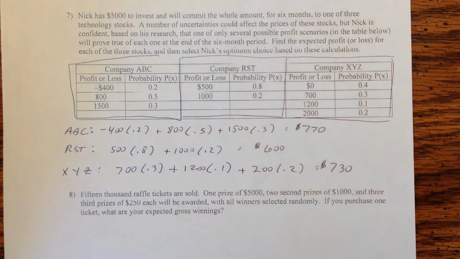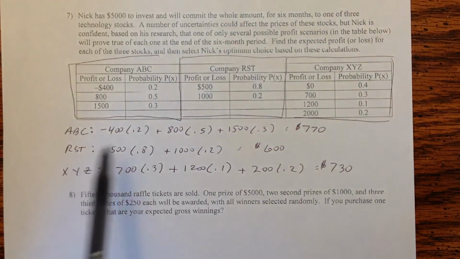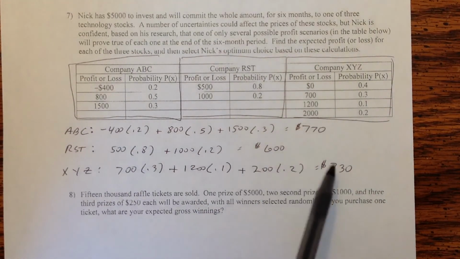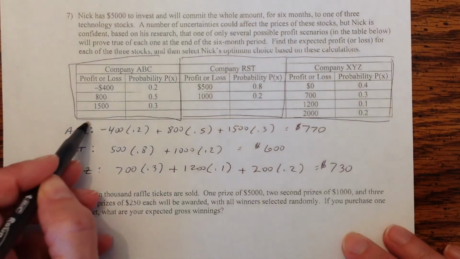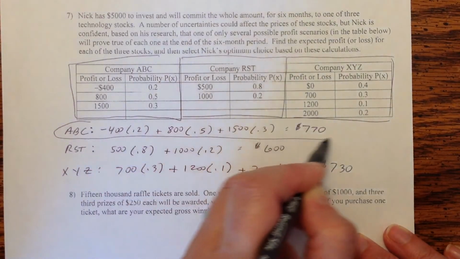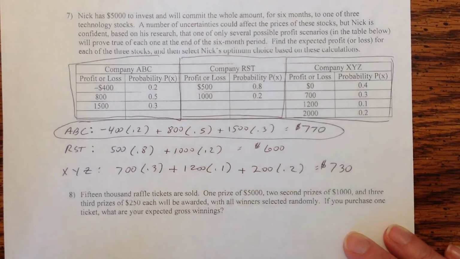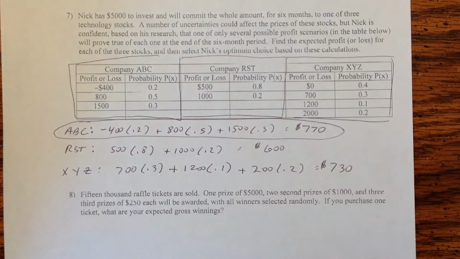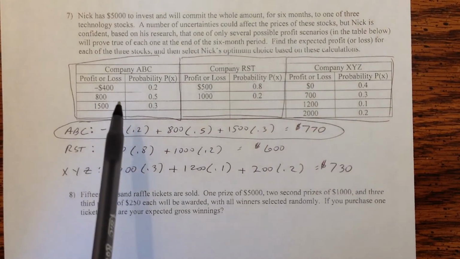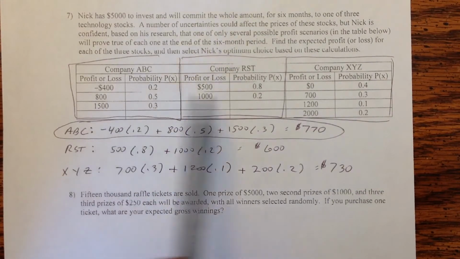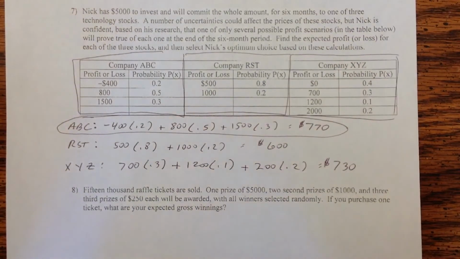So the company that Nick should go with would be that company that has the greatest expected profit. Well, that would be ABC, because their expected profit, if he would go with ABC, is 770. So even though there's a potential for loss, there's a greater possibility of a bigger gain than the other two companies can offer him.